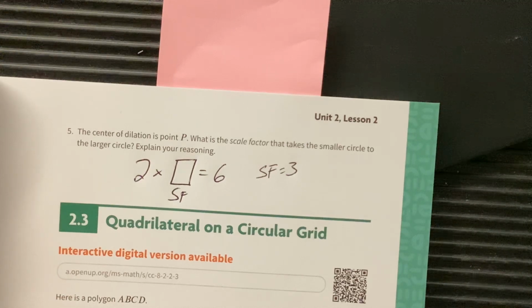Now, a common answer will be 4, right? Everybody wants to add. We just talked about that in the homework. Never add. You multiply. Yeah, you multiply it. 3 times bigger.